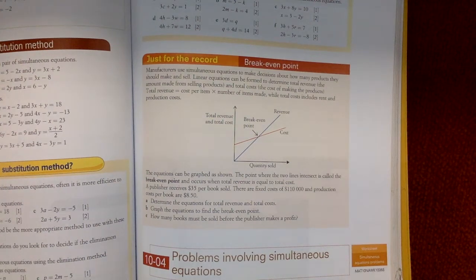Okay, boys, so I want you to go to page 405 of your textbook. On page 405, you will see this little section called Just for the Record. It says break even point. So I want you to copy this whole question down, and then we're going to talk about how this is done. Pause this video so you can get the whole question copied down first, and then you can watch what I'm doing on the board.